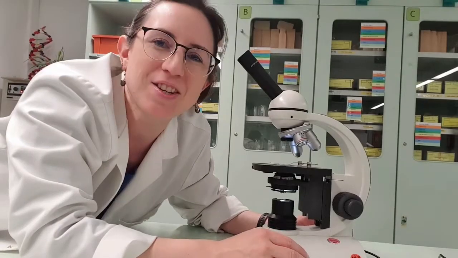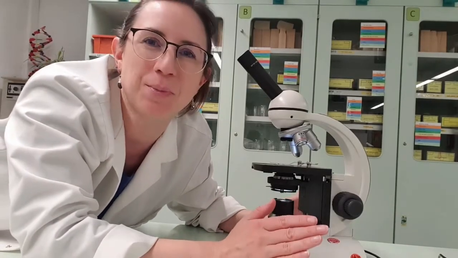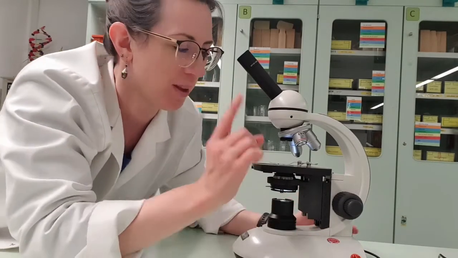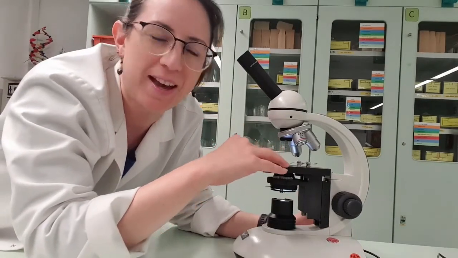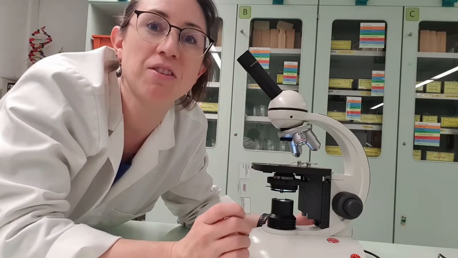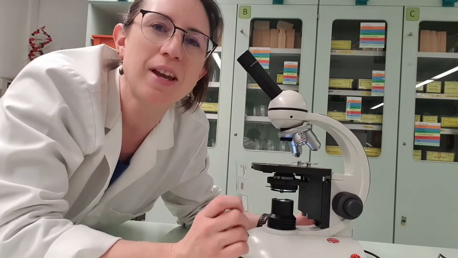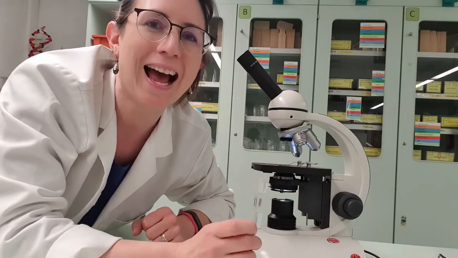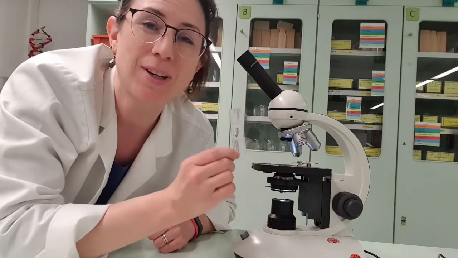I can't see anything. There's nothing there. That's a comment I hear all the time from my students. I can't see anything, there's nothing there. But we know there's something there because on this microscope slide, there are a bunch of muscle cells. So in this video, I'm going to show you how to use a microscope properly and effectively to see some pretty cool things.